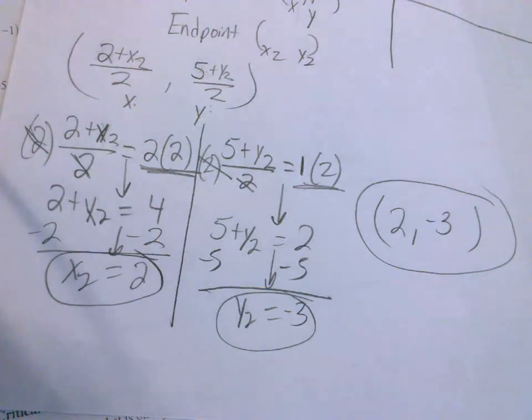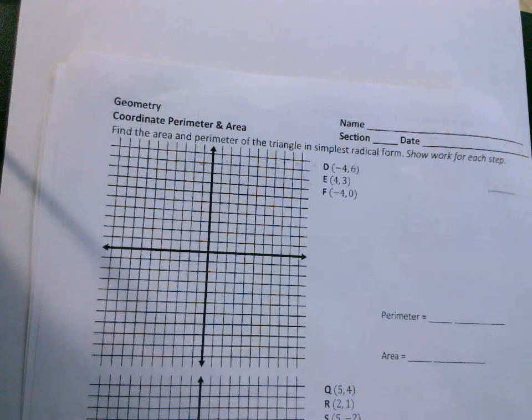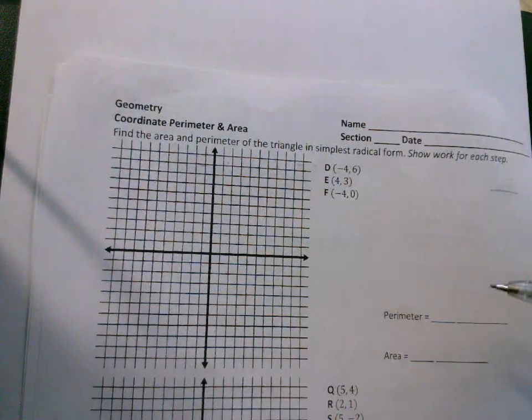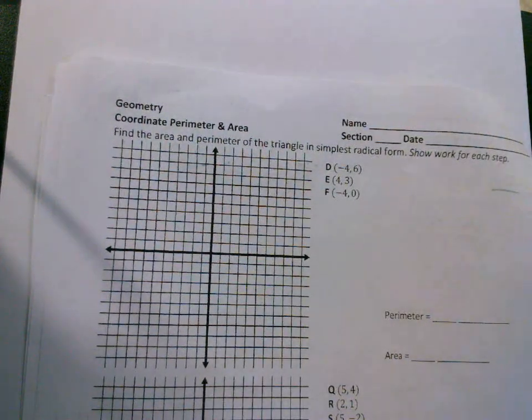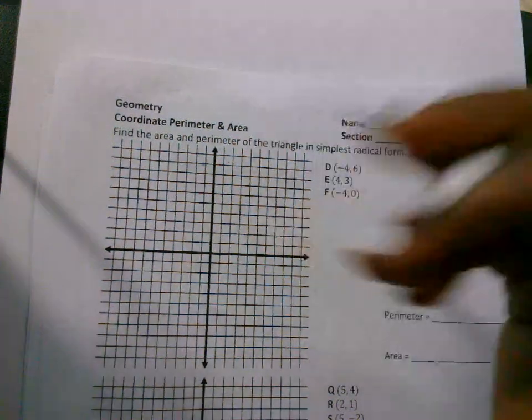I want you to finish the rest of the sheet on your own. Any questions? All right, good deal. Let's get her done. I'm going to do perimeter and area. Perimeter is the distance around an object. The area is how many square units are on that flat surface.